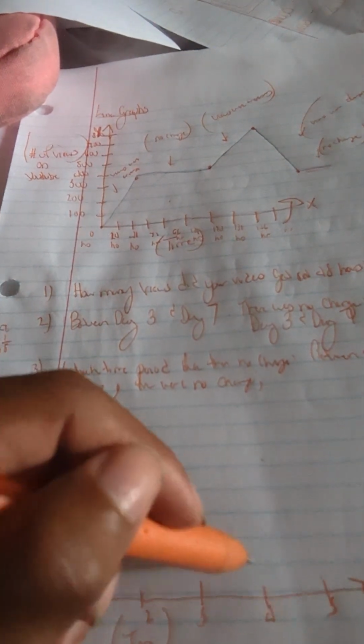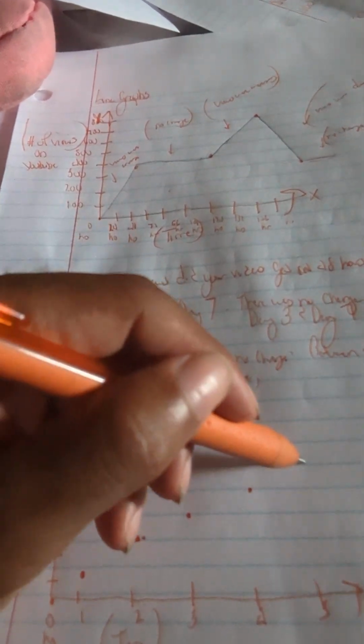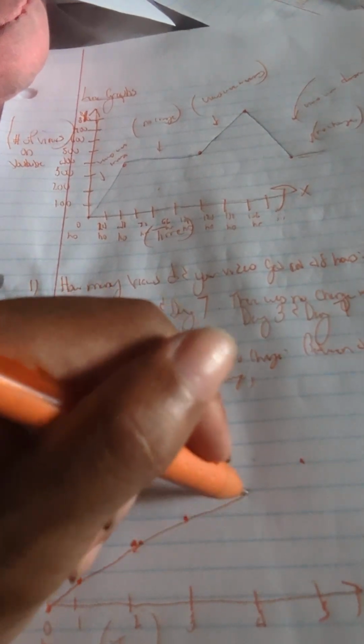I'd use a ruler here, but I don't have one right now. Okay. 4 is 120. 5 is 150, right? And we graphed it.